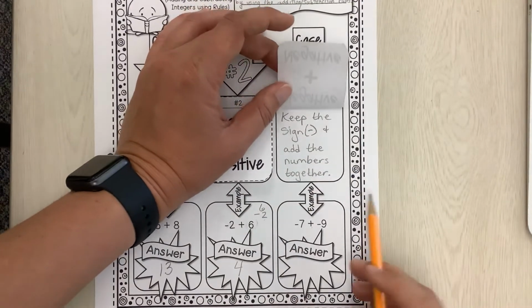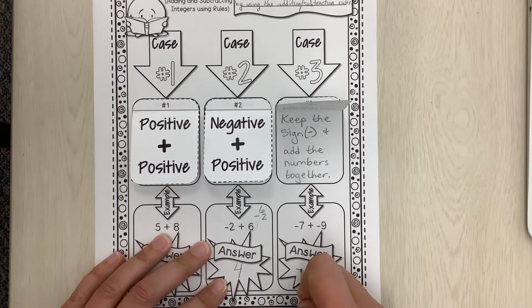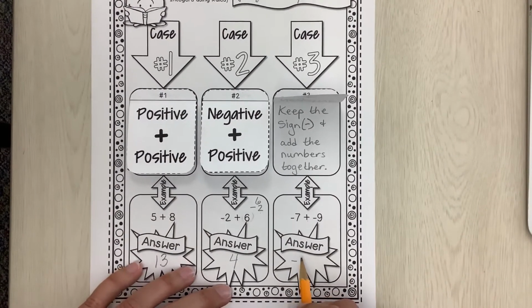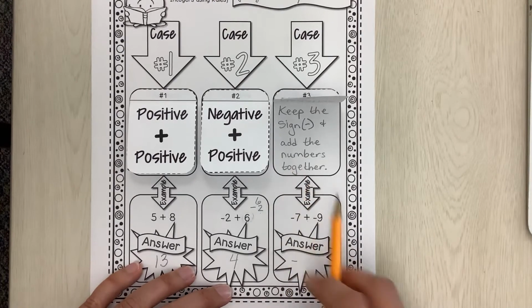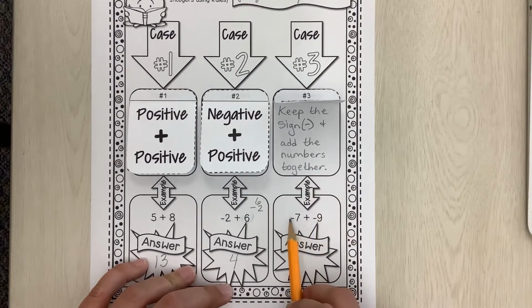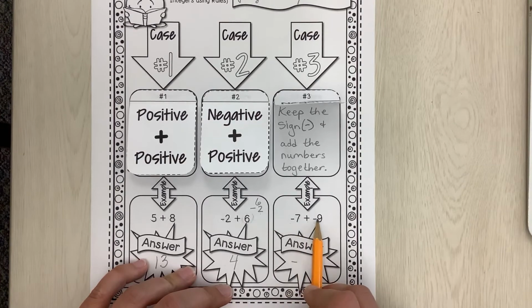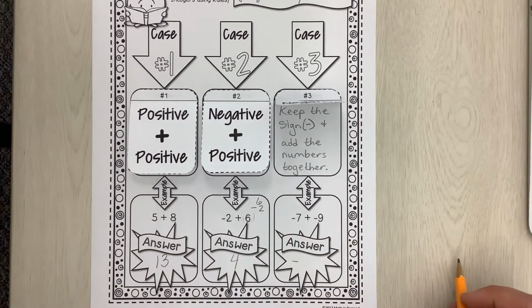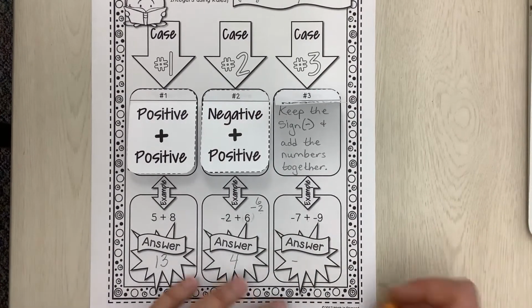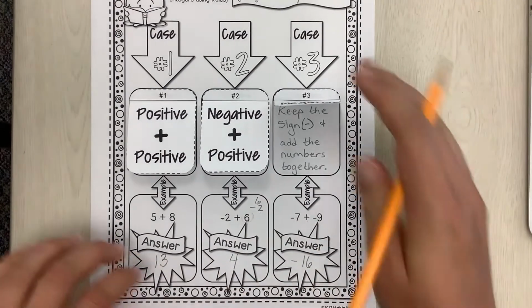Okay, so let's talk about what that means. You're going to keep the sign negative, so I can already put my negative symbol in there because I already know it's going to be negative. And then we're going to add the numbers together. Remember, when you're adding, it doesn't matter what order, 9 plus 7 or 7 plus 9. It's A-okay because we're not really looking at the negatives in front of it. So 7 plus 9, well, 7 and 9 is 16. So negative 16.